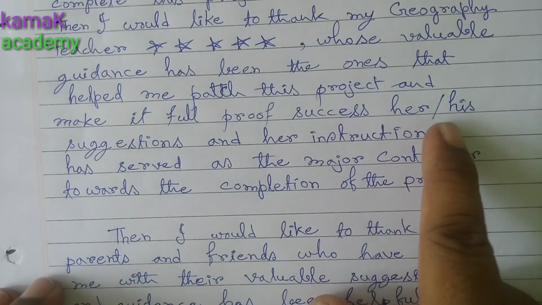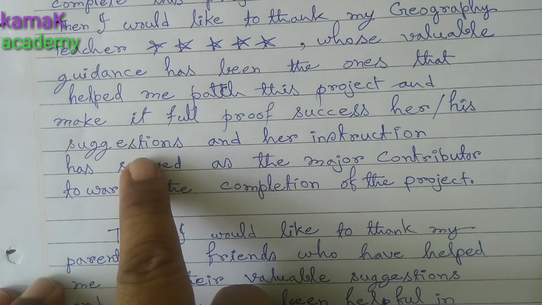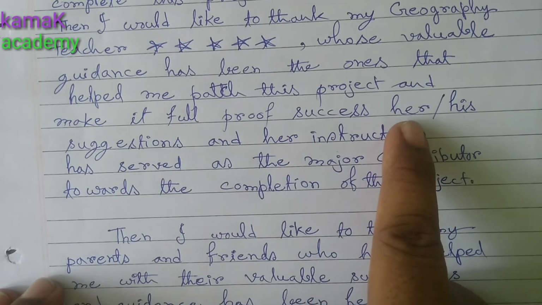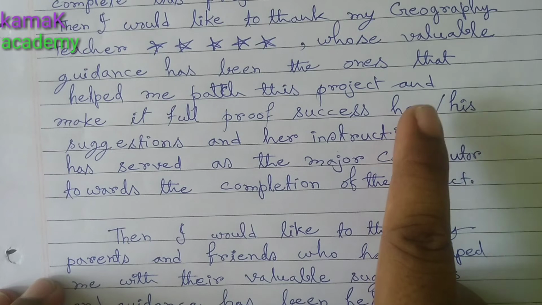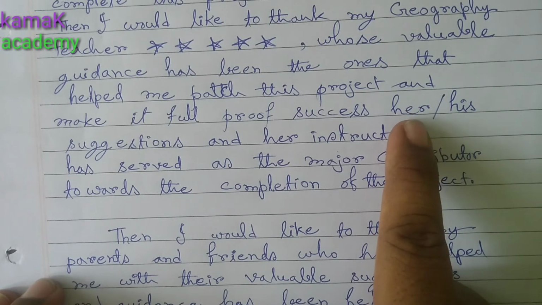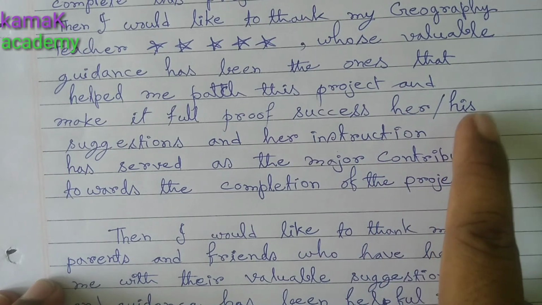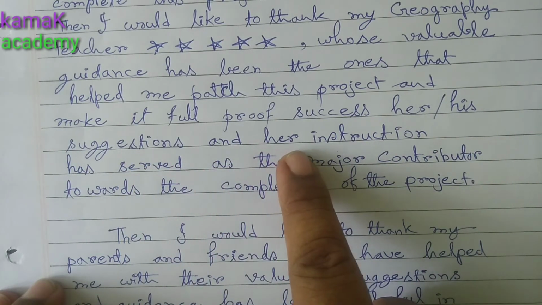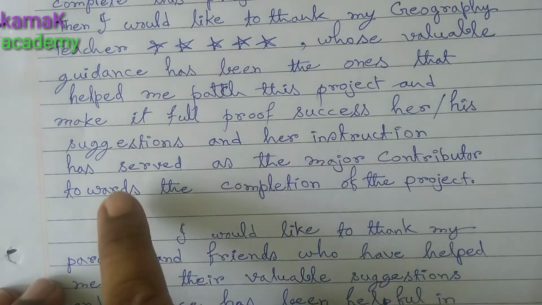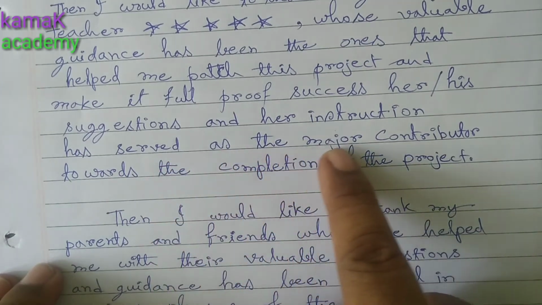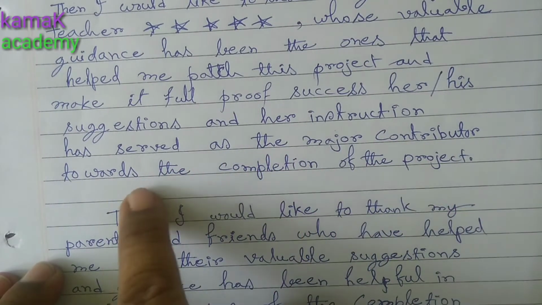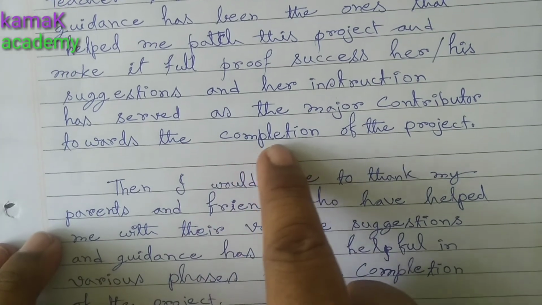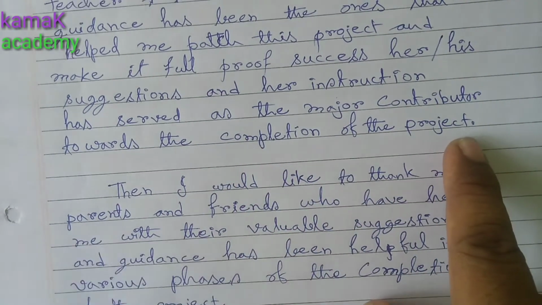Her, his suggestions, because female teacher you write down her, male teacher you write down his suggestion, and her or his instruction has served as the major contributor towards the completion of the project.